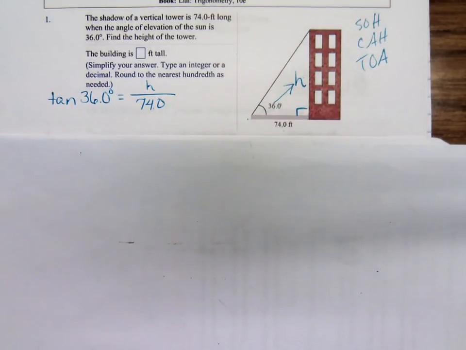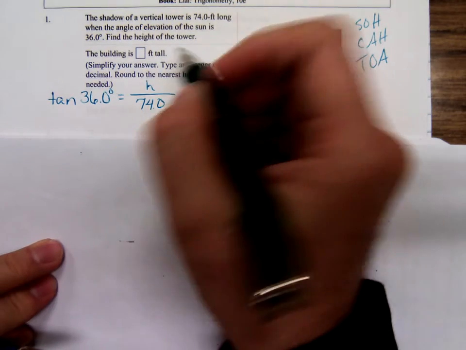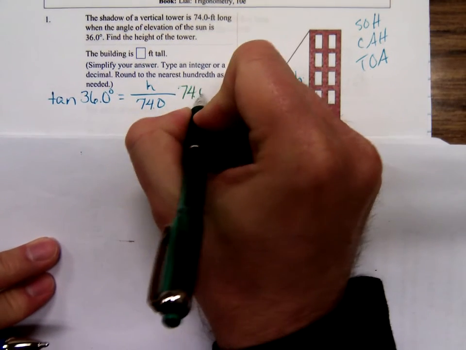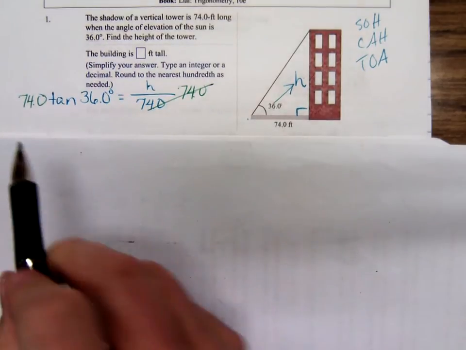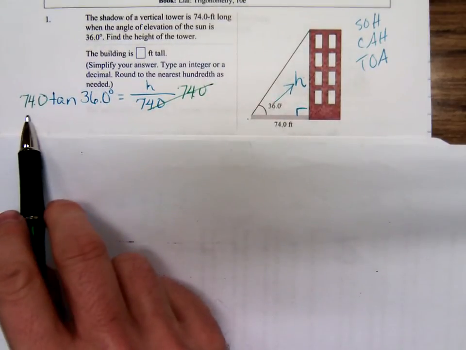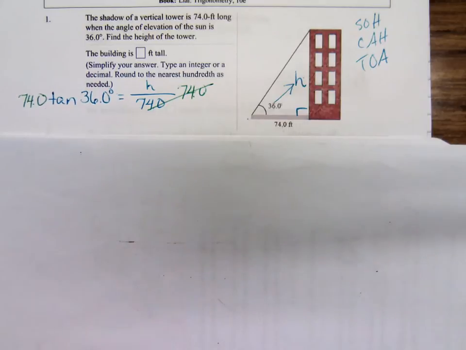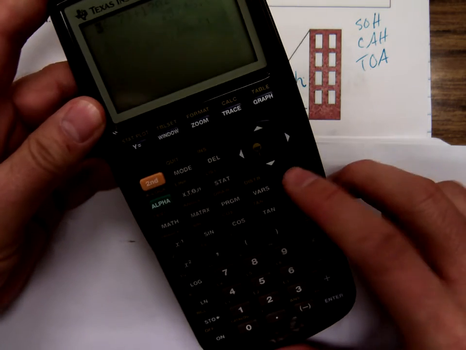Now, multiply both sides by 74.0. And you're going to have to punch in 74.0 times tangent 36 degrees. Now, make sure your calculator is in the degree mode.